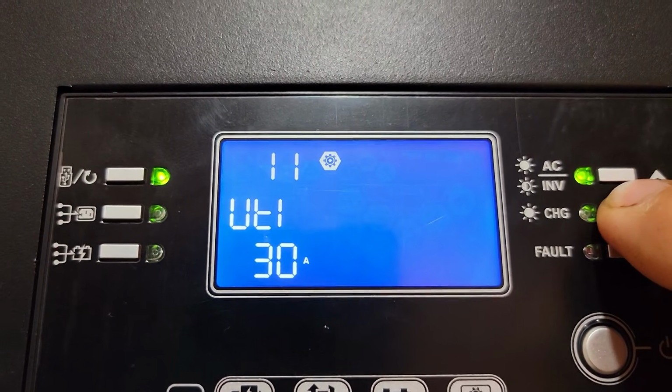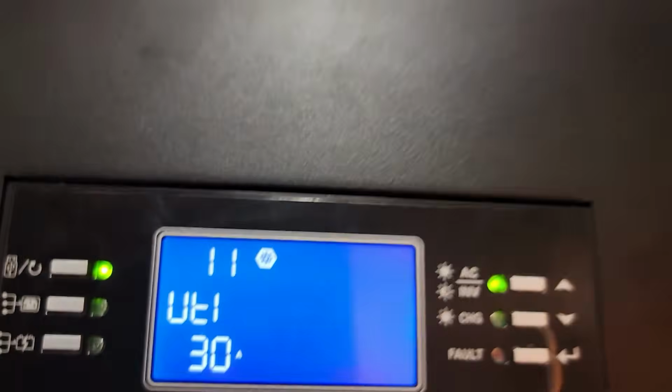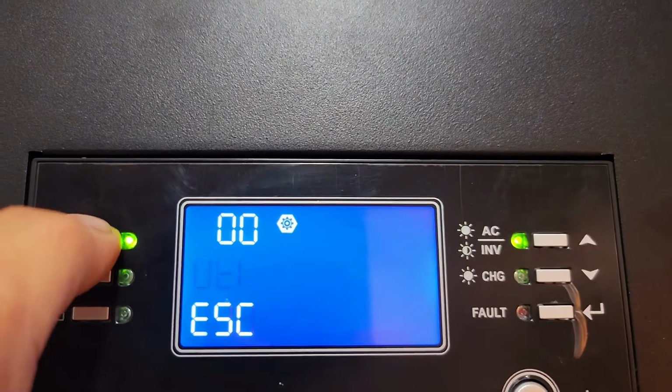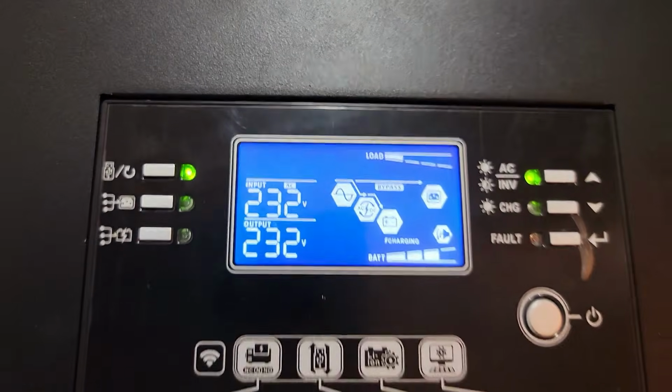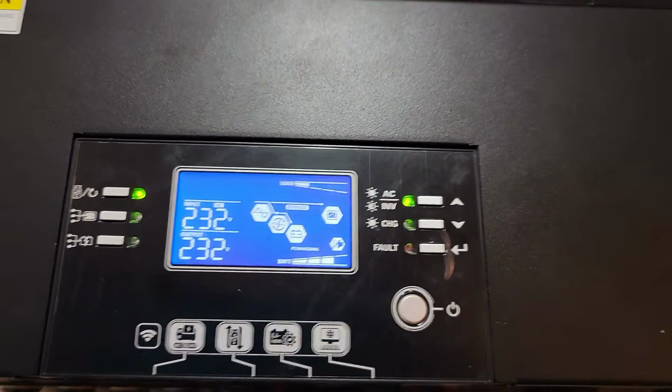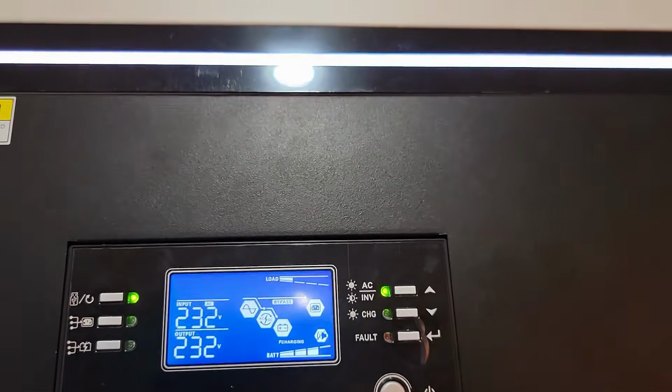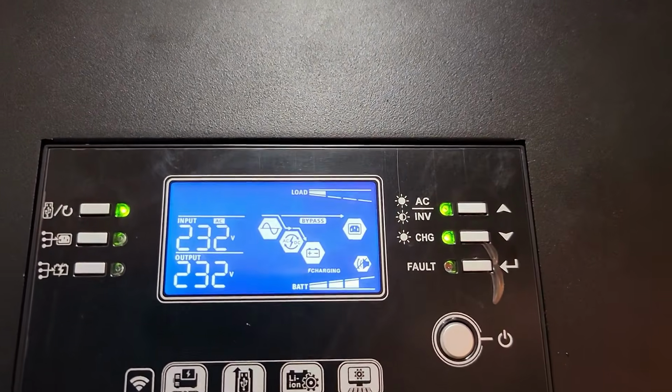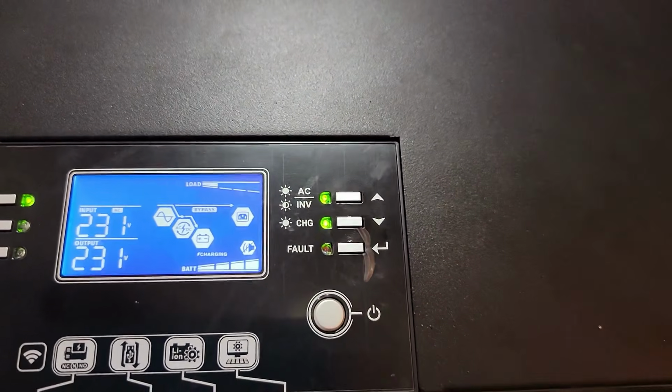So let's go to 30. And now we're gonna lock it in. We're gonna hit this button here and we locked it in. Now if you'll listen, the inverter is gonna pick up and get louder. There it is, winding up.